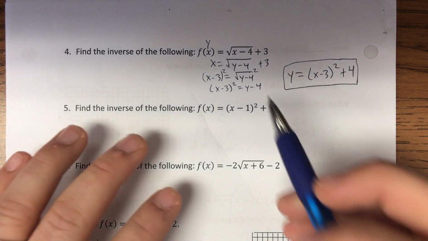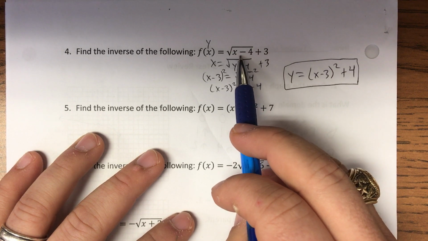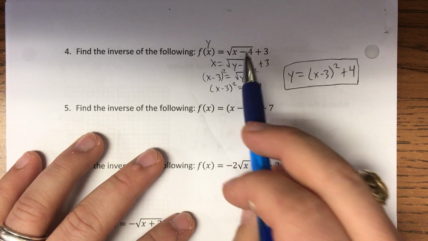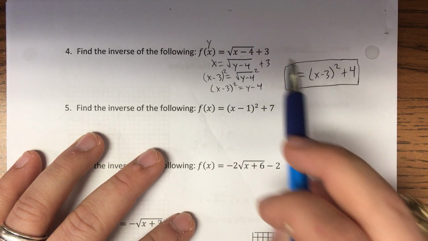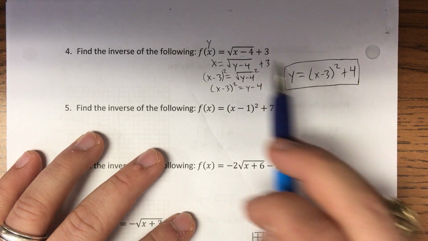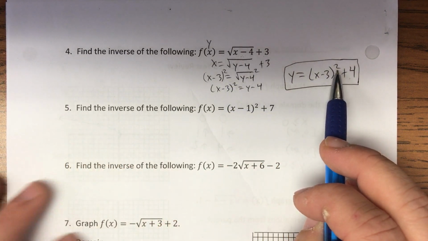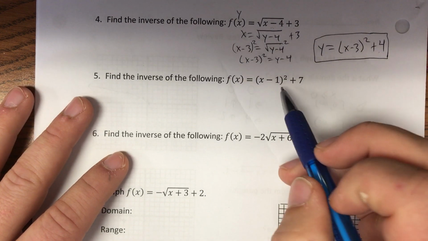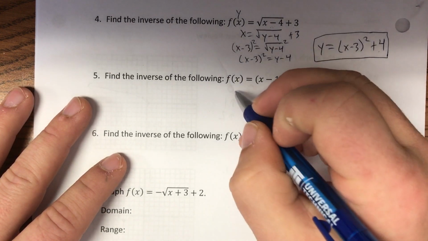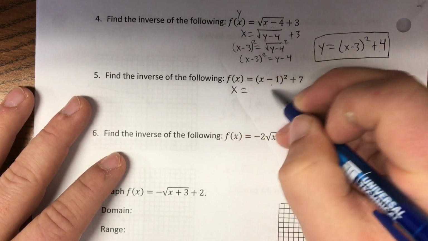Another way you can do this easily is just everything's going to switch location and operation. So the minus 4 on the inside turns to a plus 4 on the outside. Plus 3 on the outside turns to a minus 3 on the inside. Square root changes to a squared. That's all you're doing. And so I'll show my work though. I want to make sure you're ready for this test.